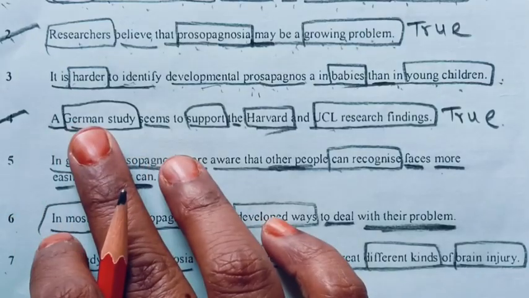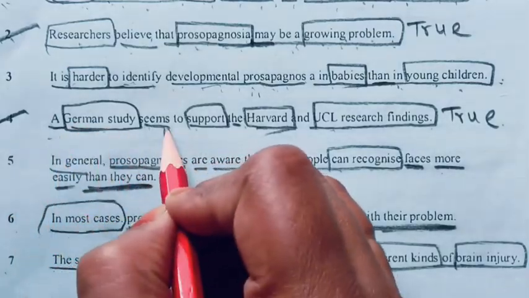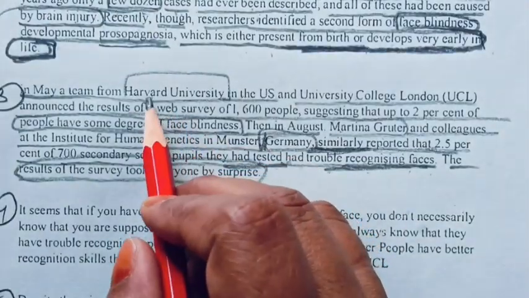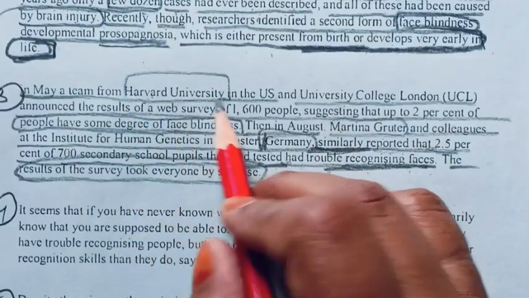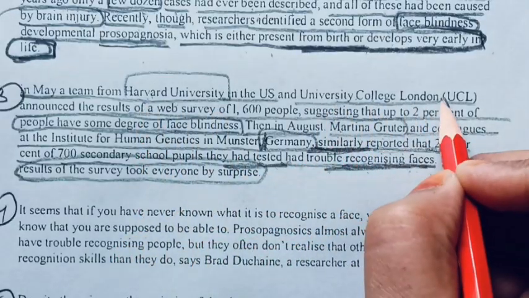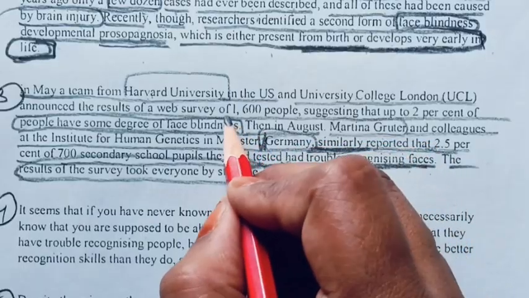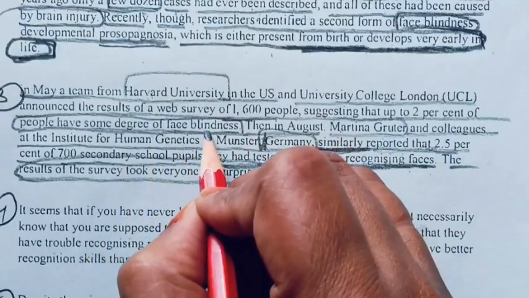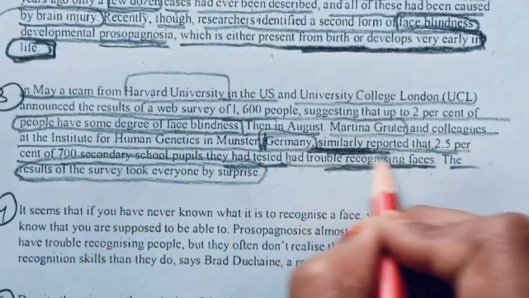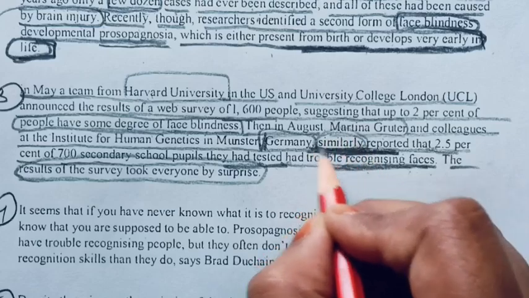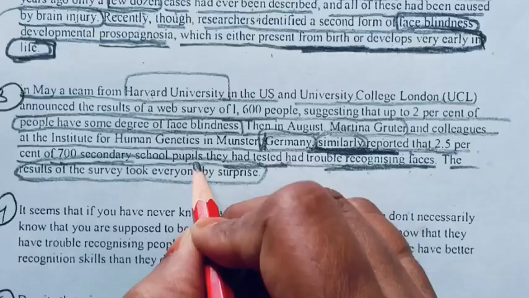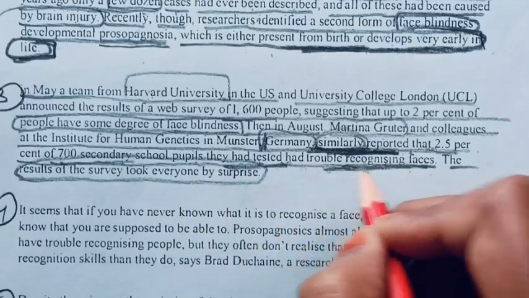Okay, why we have written true? Because what they are asking here, German study seems to support the Harvard and UCL research finding. Yes. Okay, so what they are saying here, Harvard University and University College London, they have tested some students. Okay, they have tested some 1600 people, and the result is 2% of people have some degree of face blindness. And in Germany also similarly reported, okay, this word is very important, similarly reported that 2.5% of 700 secondary school pupils they had tested had trouble recognizing faces.